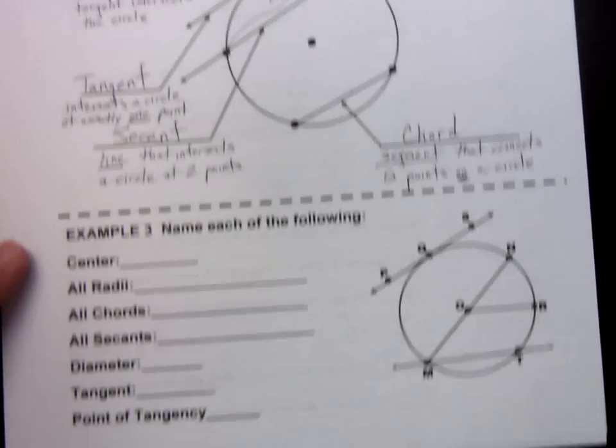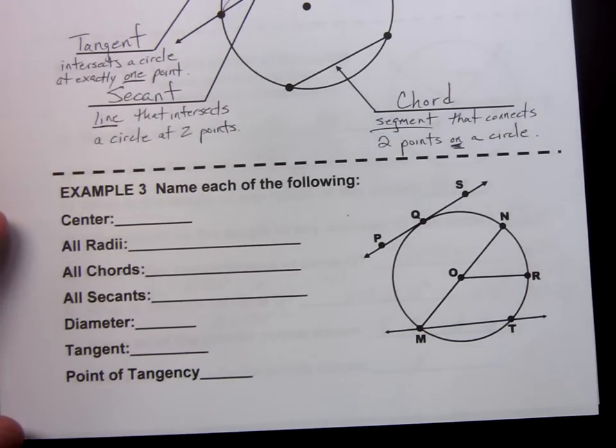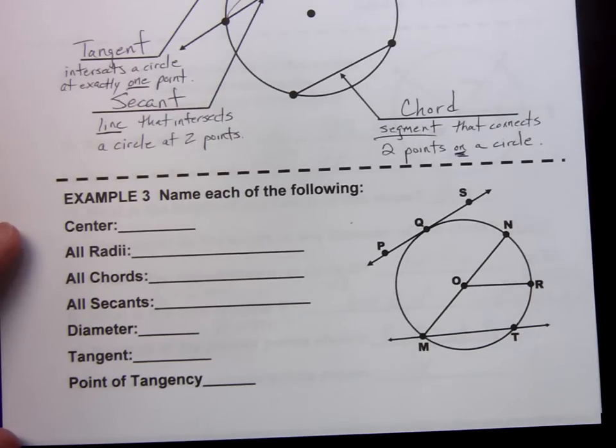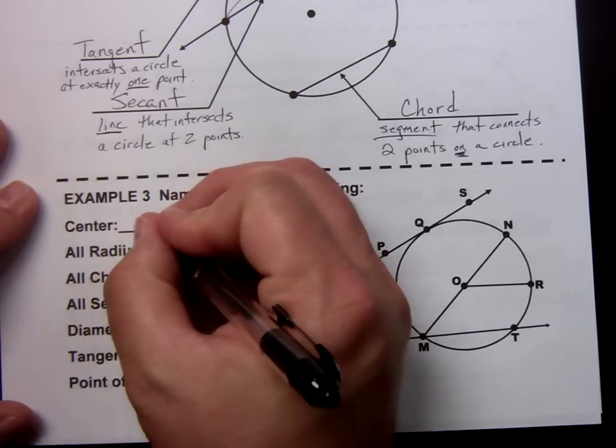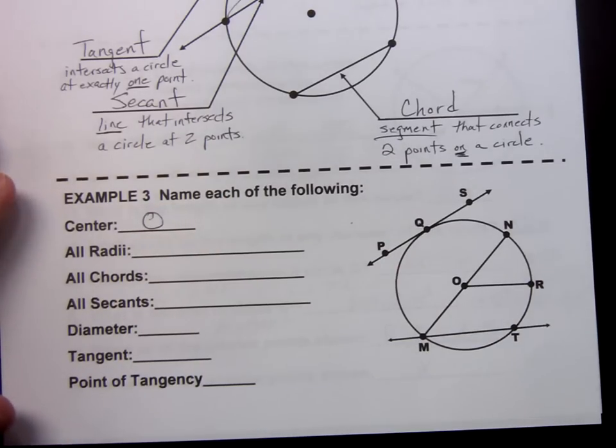Alright, so let's look down here at example 3 and let's name each of the following. Let's name the center of the circle. So right here, point O is the center. Make sure you're just writing O. We're not naming the circle based on the point. We are just writing down the name of that point. So all you need is the capital letter.